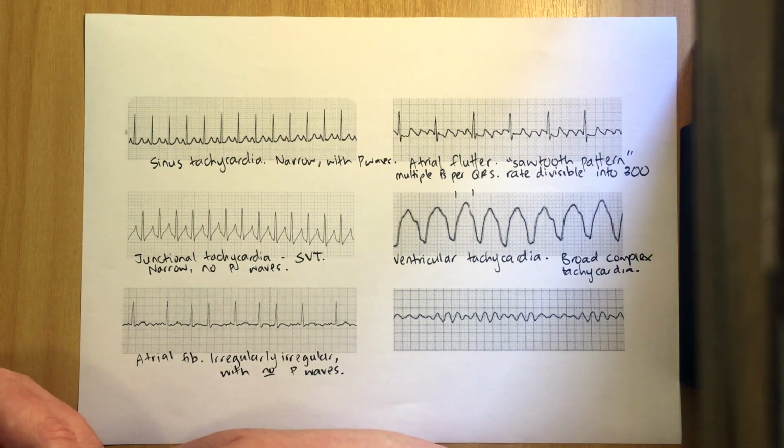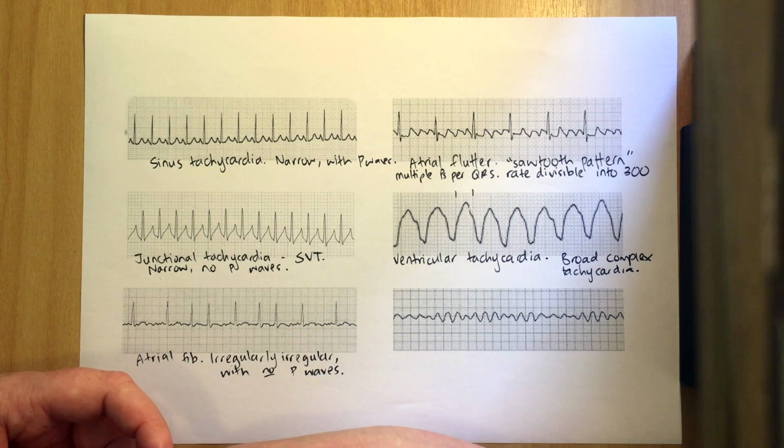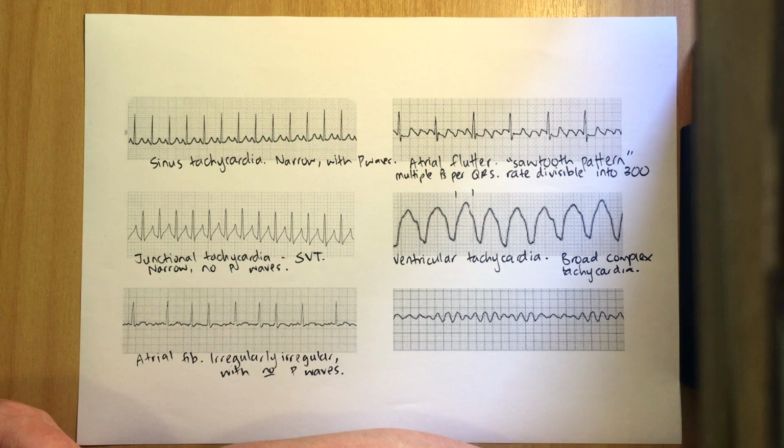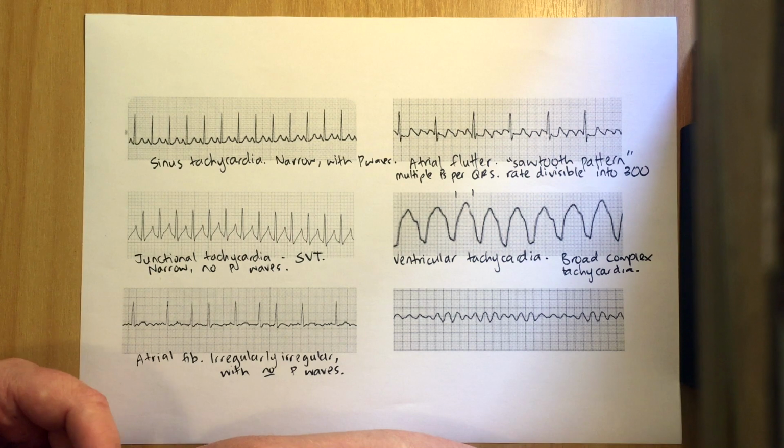We're not going to obsess too much about that, because what we need to remember is that VT is dangerous, and so a broad complex tachycardia is VT, ventricular tachycardia, until proven otherwise. People with ventricular tachycardia can become hemodynamically unstable, and so a pulseless VT is one of our shockable rhythms in our cardiac arrest algorithm. So it's important to start to get familiar with this rhythm.